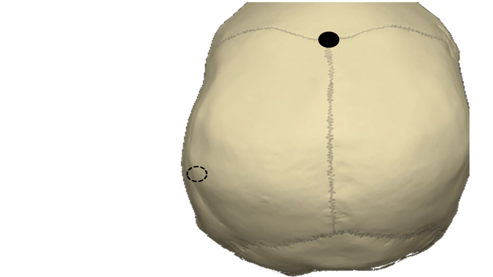Here we see 2 points and 2 sutures. The 2 sutures are the coronal and sagittal sutures. The 2 points are the bregma, labeled in black circle, and the urion, labeled in dotted circle. I made it dotted because the urion is not an accurately defined point. It is roughly considered the most lateral point of the parietal bone, or in other words, it is the top of the parietal eminence. But now we will start with the bregma.